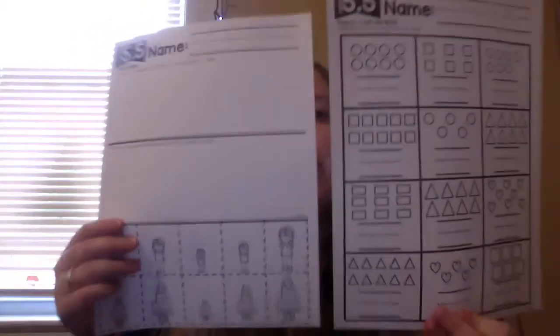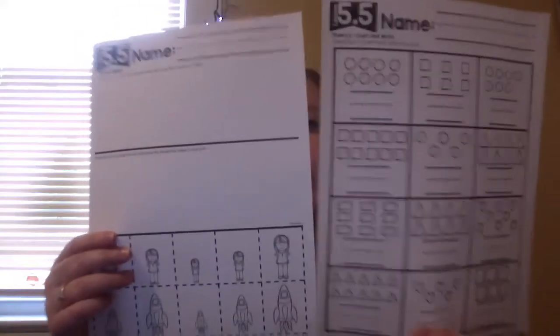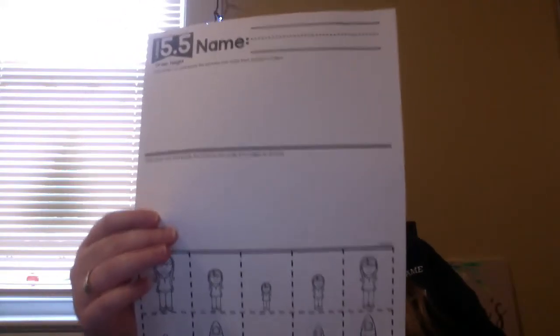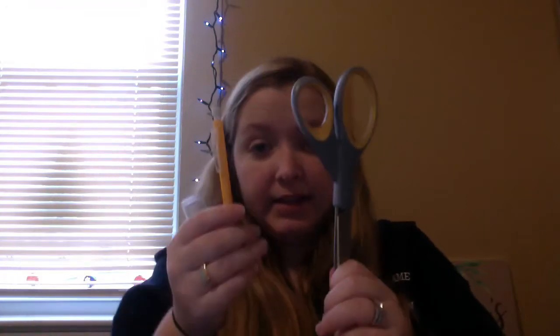So what we're going to do today, as you can see, our math worksheets today, there are two math worksheets for 5.5, okay? So we have 5.5, both your worksheets. You're going to need a pencil, you're going to need scissors, and you're going to need a glue stick, okay? So let's review that one more time. You need both 5.5 worksheets. We're gonna start with this worksheet first, okay? So put that right in front of you. And you're gonna need scissors, a glue stick, and a pencil, okay?